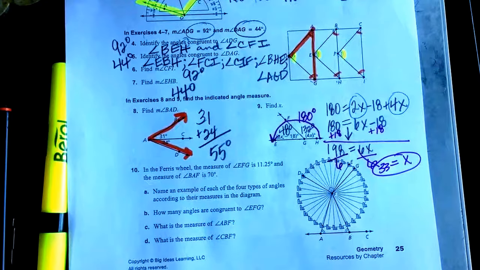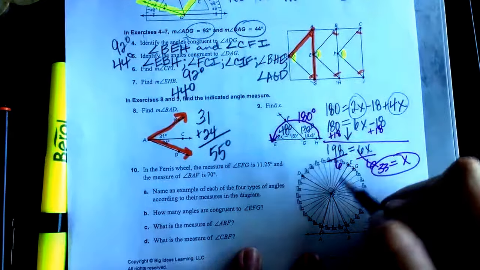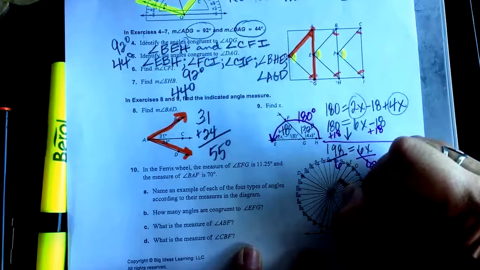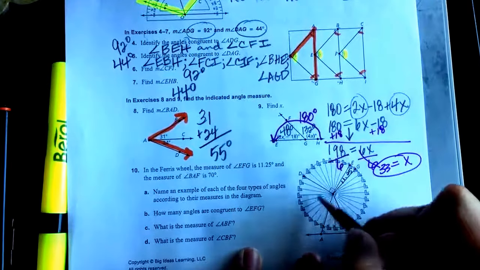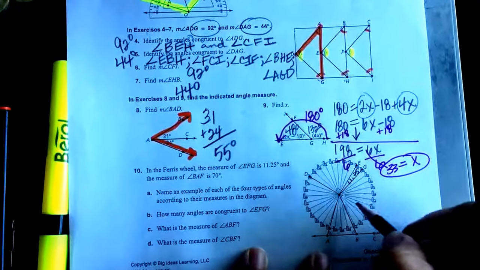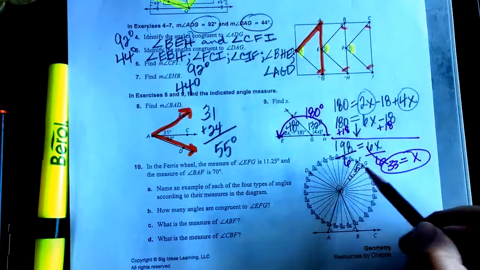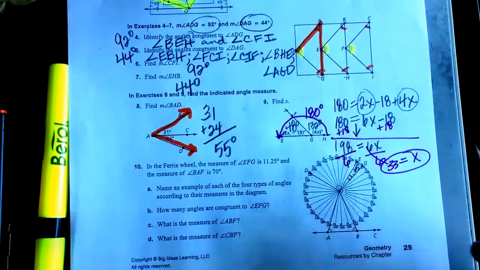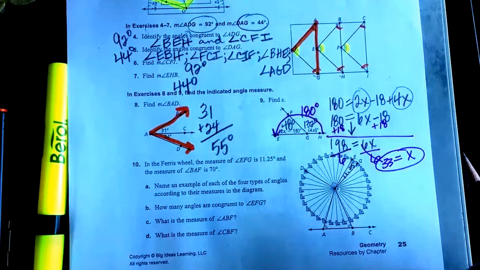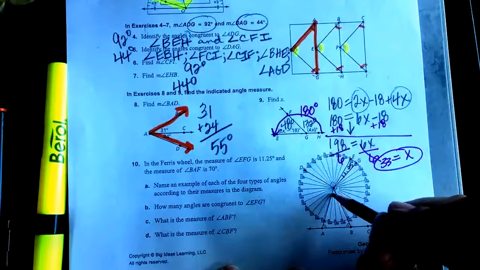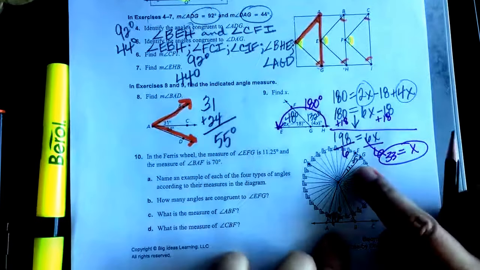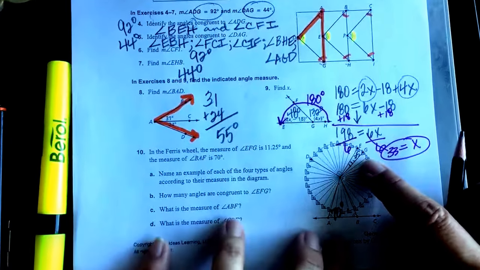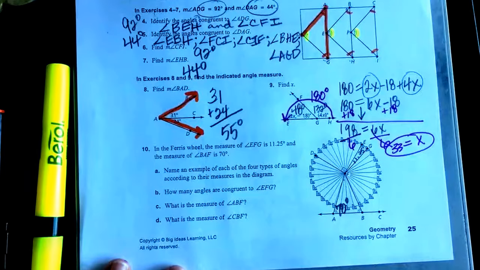Now I've got some information in 10 in the Ferris wheel. The measure of angle EFG is 11¼. That's pretty small right there. Makes sense though, because I can see that going all the way around the circle is going to be 360 degrees. So 11¼ times the space between all these Ferris wheel seats makes sense, I think. And then they say that BAF, this angle down here, is 70 degrees. So if I just label in the 2 things that I read, I can get started on the problem and see if that helps me down the road.